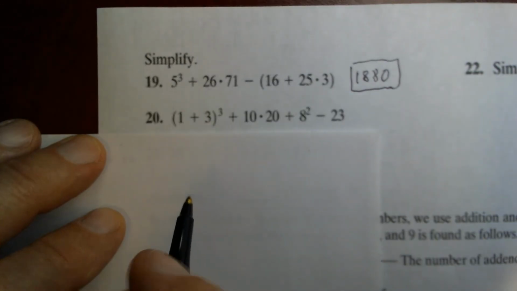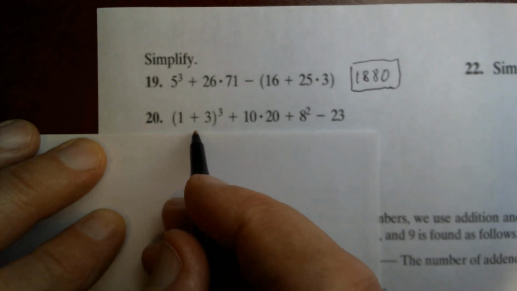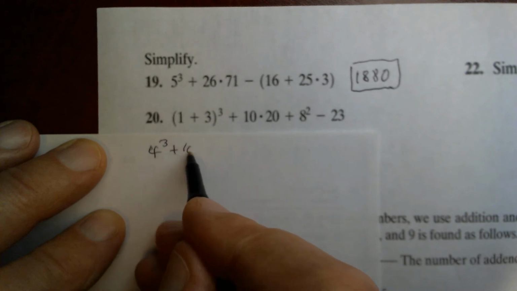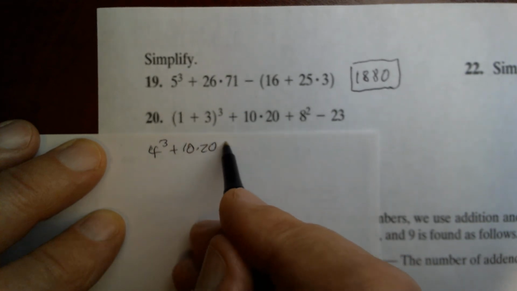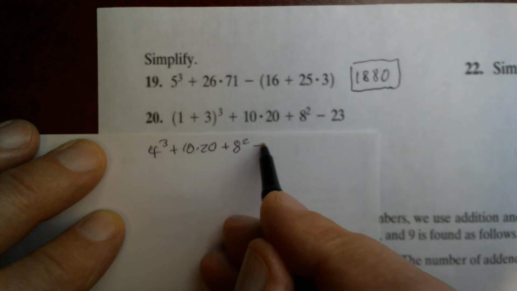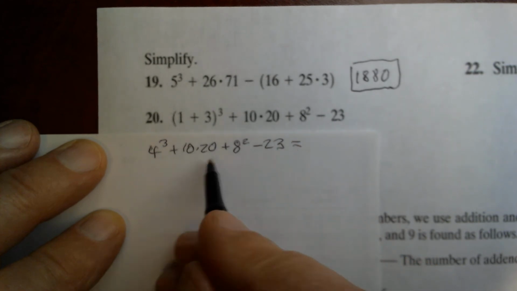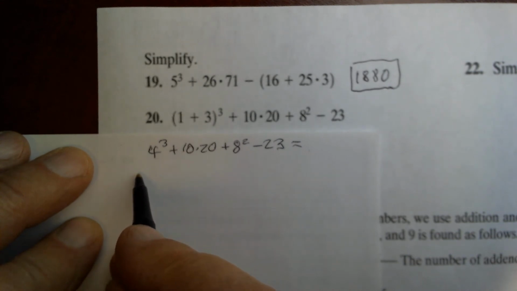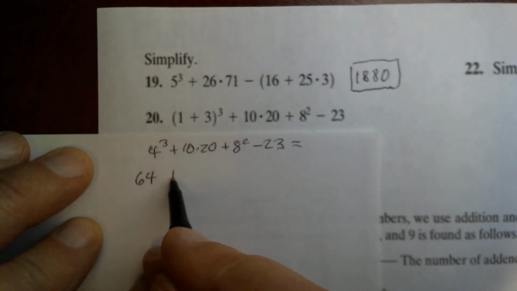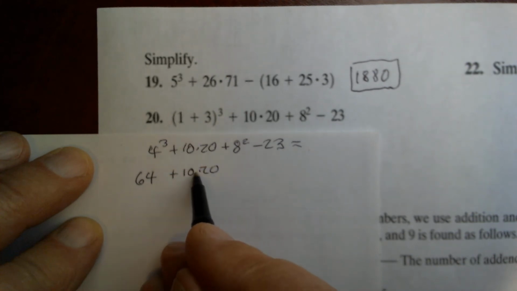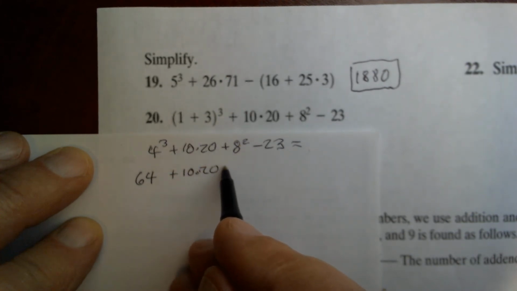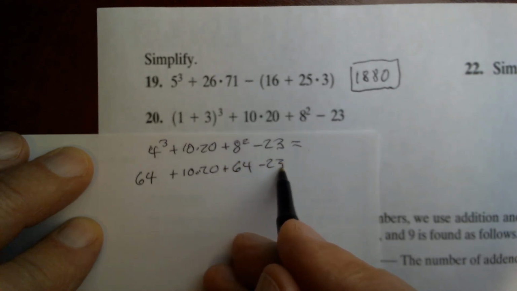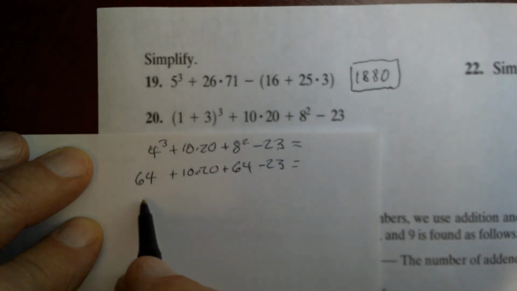To simplify number 20, we do the expression in parentheses first. So 1 plus 3 is 4. So we get 4 to the third plus 10 times 20 plus 8 to the second power minus 23. The next step is evaluating the exponential expressions, and 4 to the third means 4 times 4 is 16 times 4 is 64 plus 10 times 20. And now with the next exponential expression, 8 squared, or 8 to the second power, is 64, 8 times 8, minus 23. Now we do the multiplication part.